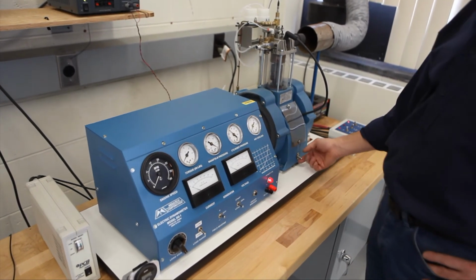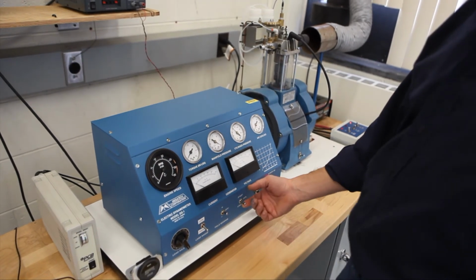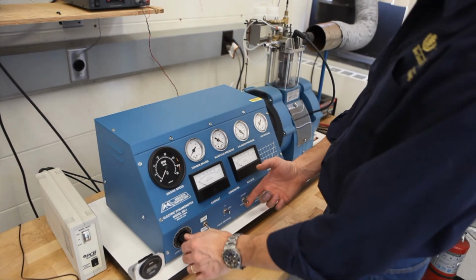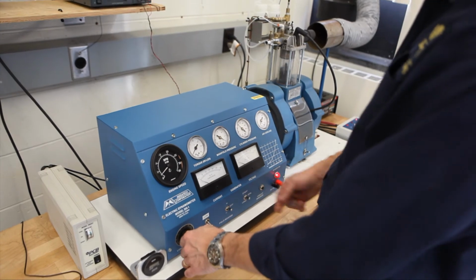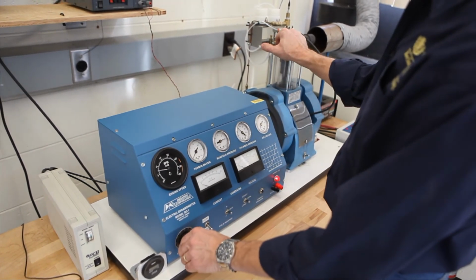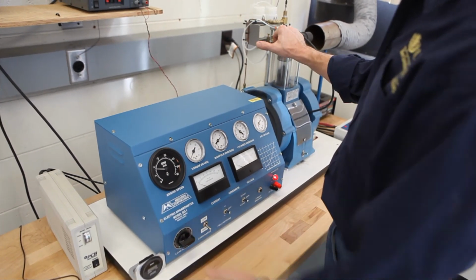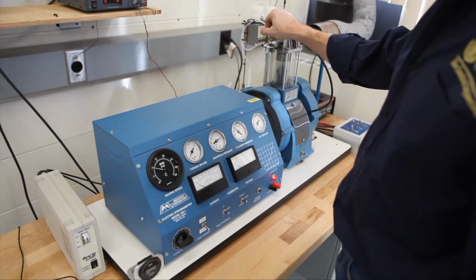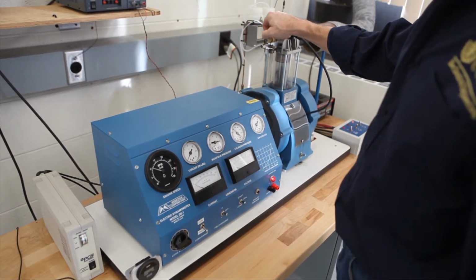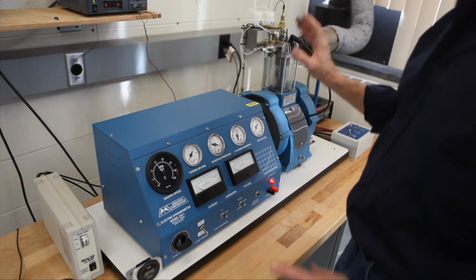We turn our ignition on. We go to our start switch, and as we turn on our start switch, we're also going to unload this a little bit. We're going to choke it. So you hear it fire.